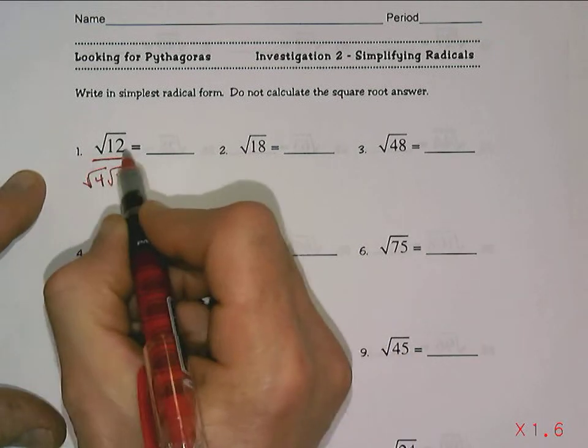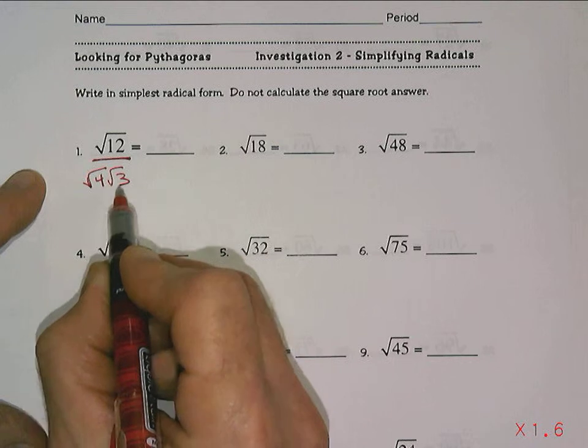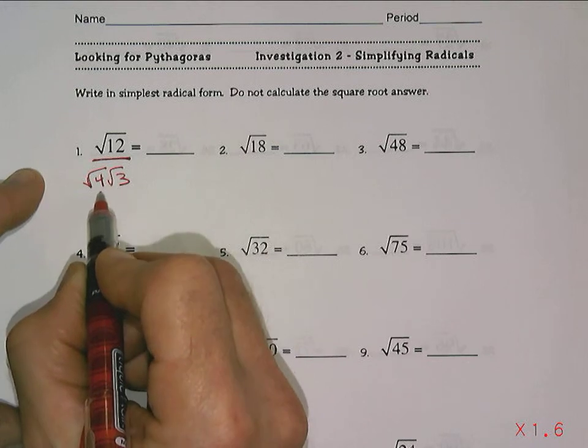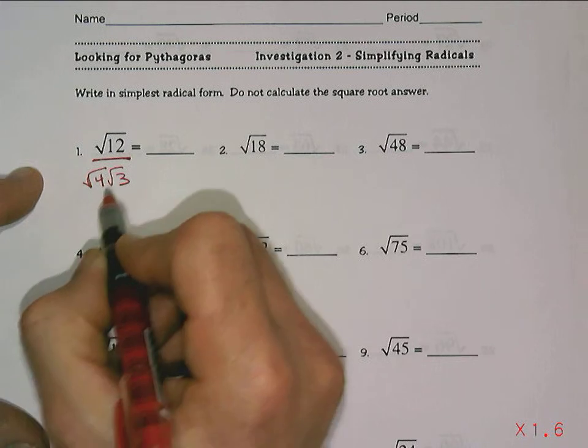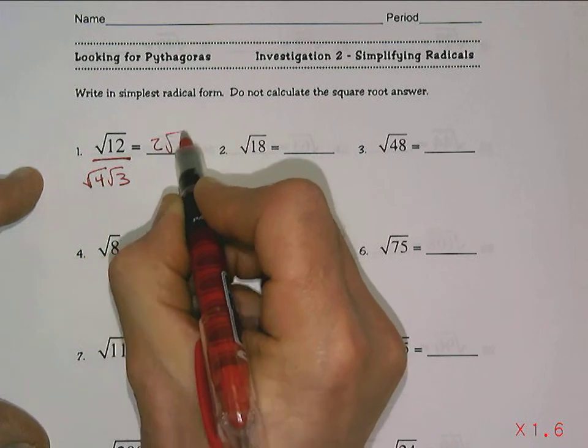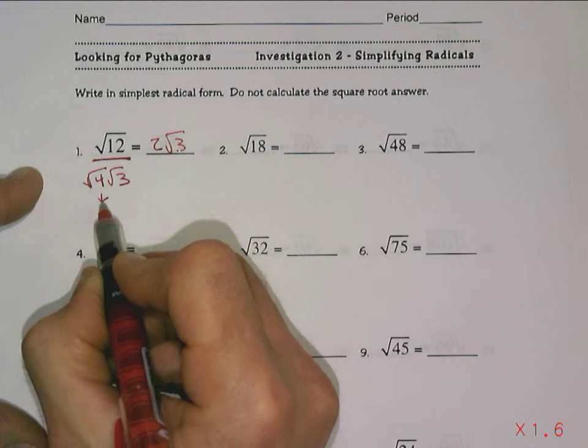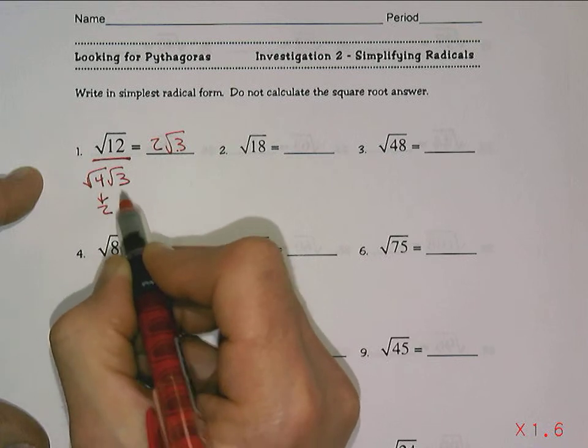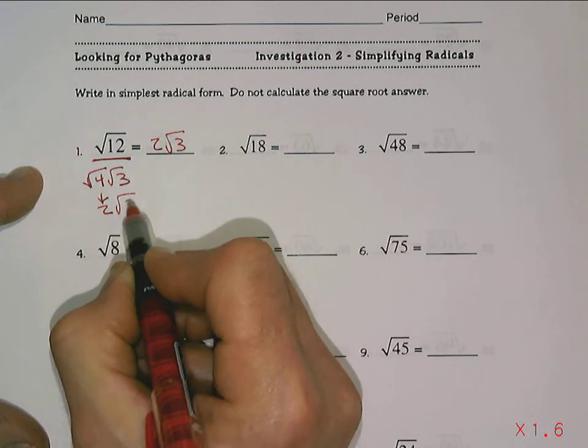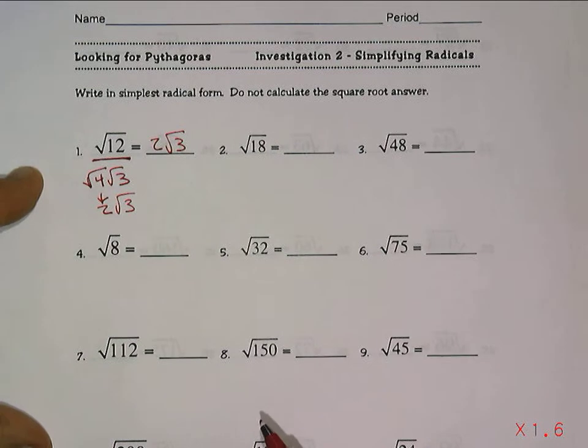All I'm doing is factoring the square root of 12 into factors, one of which I know is a perfect square. I know what the square root of 4 is. It equals 2. So my solution for this would be 2 square roots of 3, because the square root of 4 is equal to 2. I don't know what the square root of 3 is exactly, so I would just leave that alone.